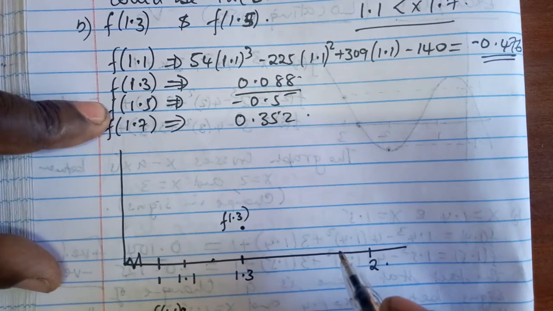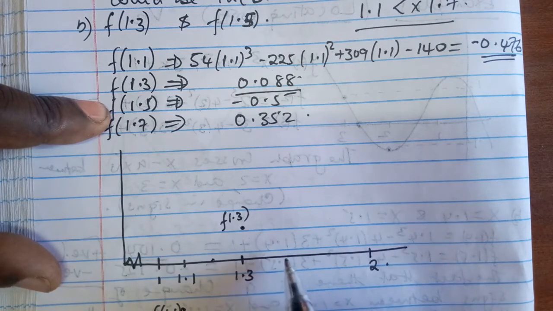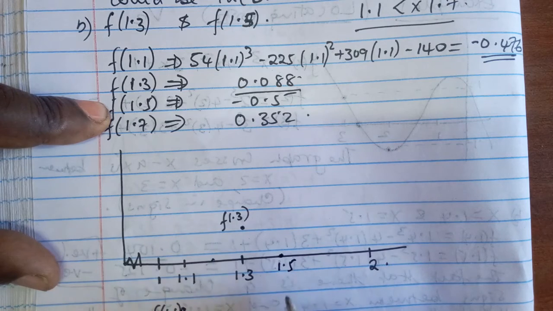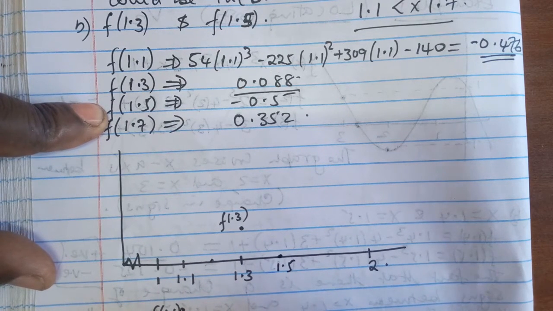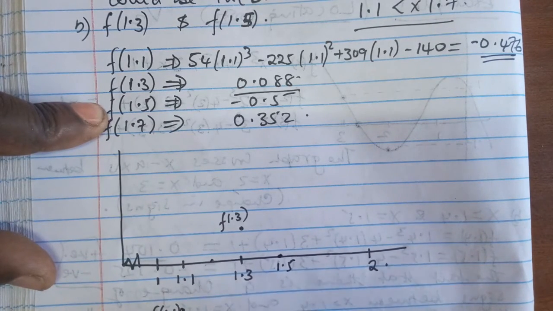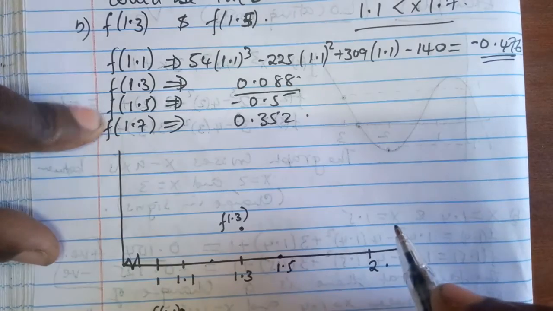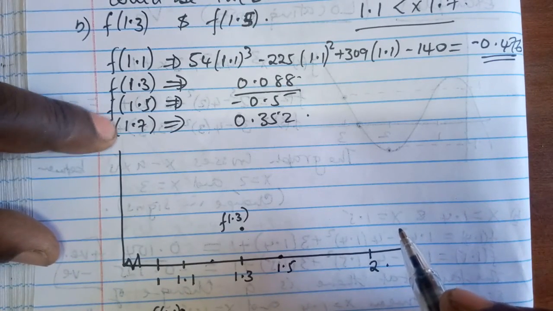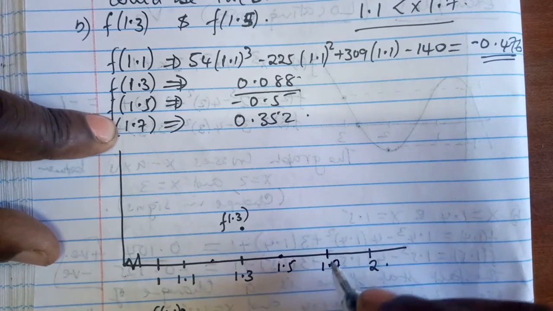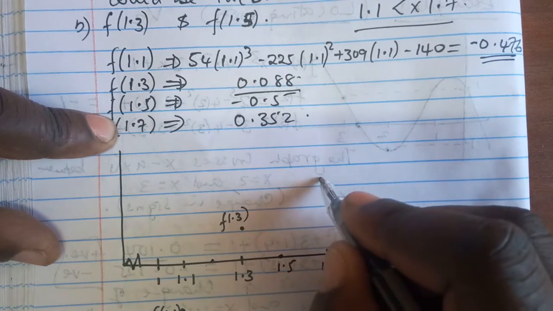When x is 1.5, we have a negative number, negative 0.5 somewhere there. So this is f(1.5). When x is 1.7, then we have 0.3 something.